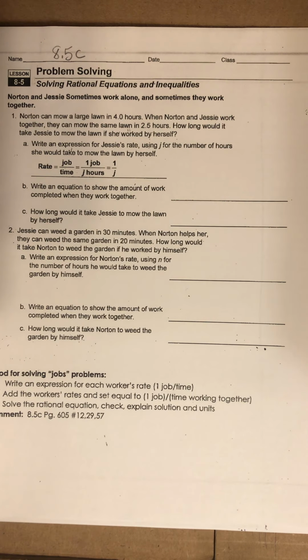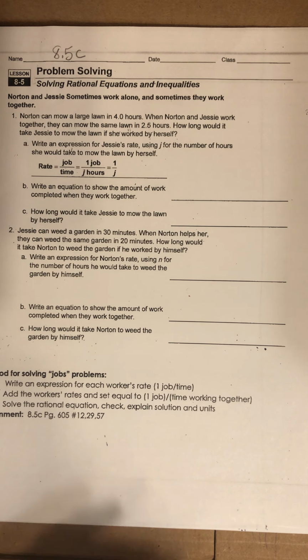Today we're going to be looking at jobs problems. This actually comes up in real life quite a bit. What if one person can get a job done in a certain amount of time, and another person can get the same job done in more time or less time? What happens when they work together? How long does it take? This is important to know when you need to get a job done and you want to know how many people you need to get it done in a certain amount of time.